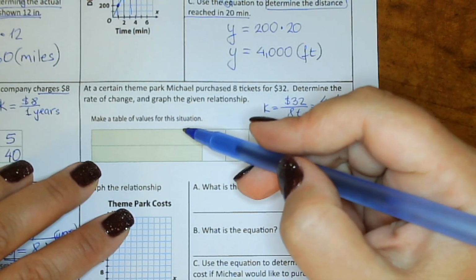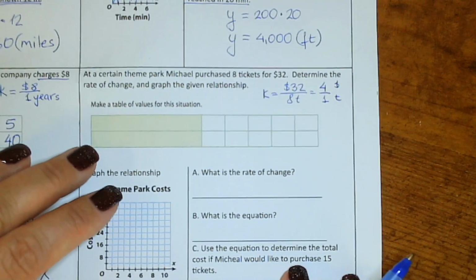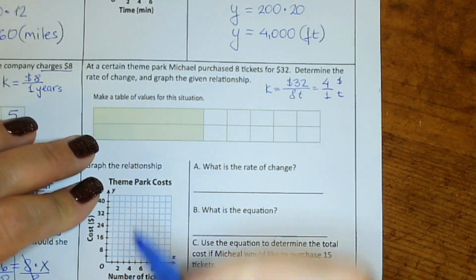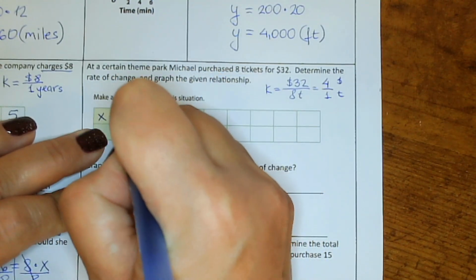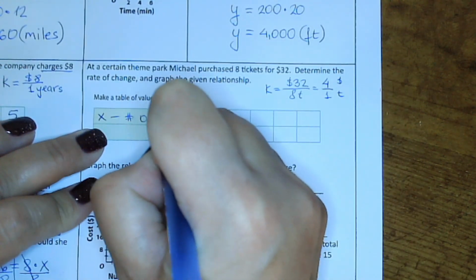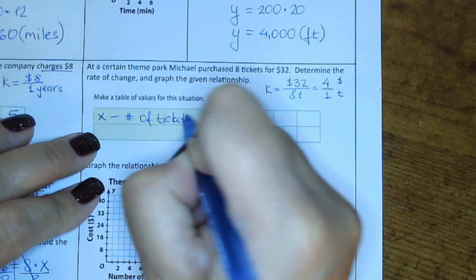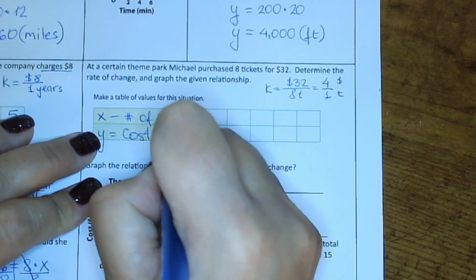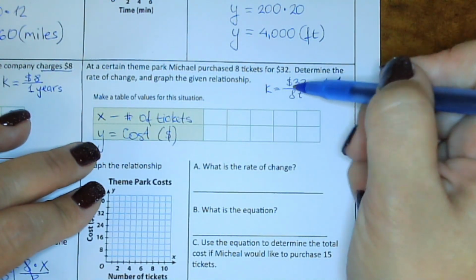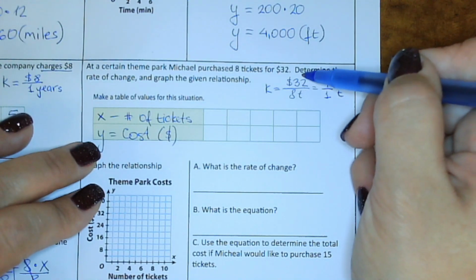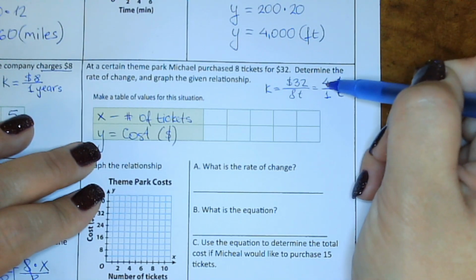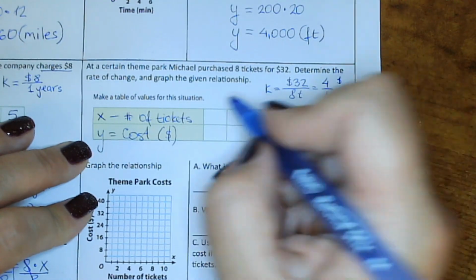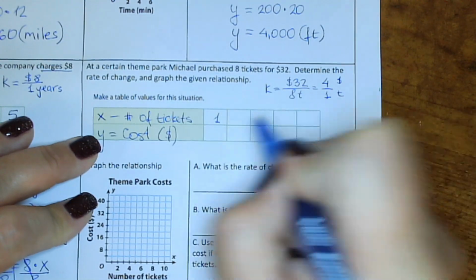To make a table of values and have a graph, we can say that the x is the number of tickets, and on the y-axis we're going to have the cost, because the ratio is y over x, so it has to be y values for money and x values for the number of tickets. Let's say 1 ticket is $4.